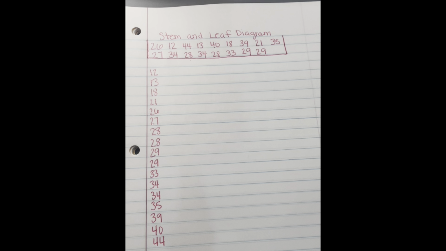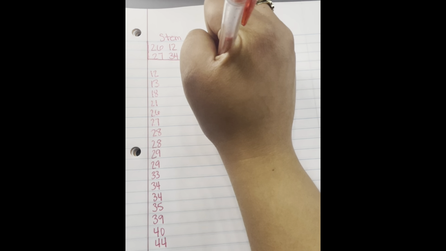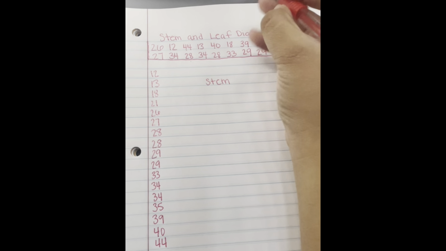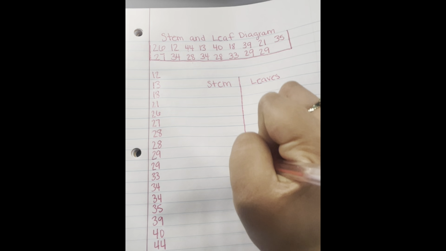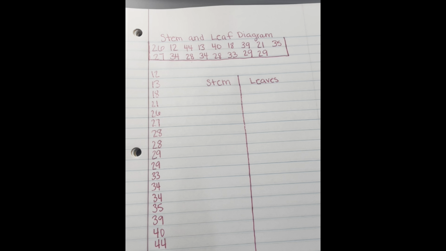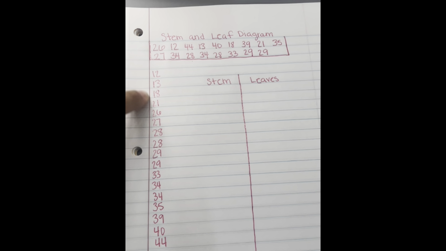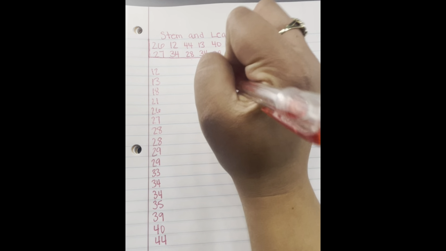Next thing I'm going to do is create a stem and leaf diagram. So we're going to write stem on the left side, and then leaves on the other side. And we're just going to draw a line right in between, going down, just like so. So for the stem, we're going to use the outer left number. So the number all the way to the left, we're going to write down.